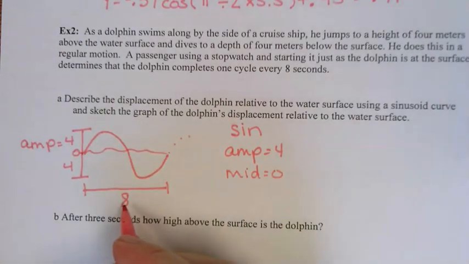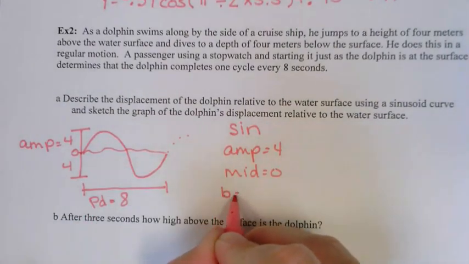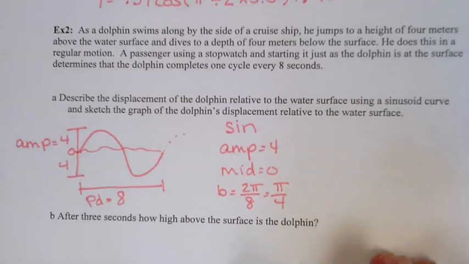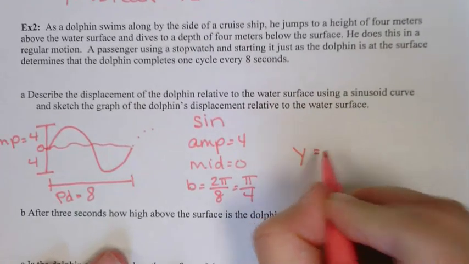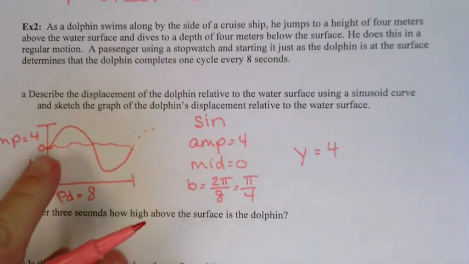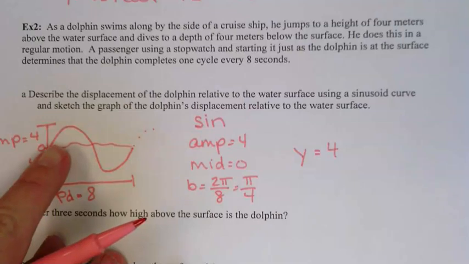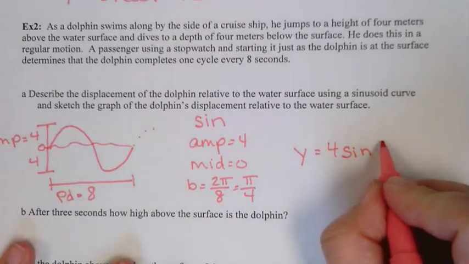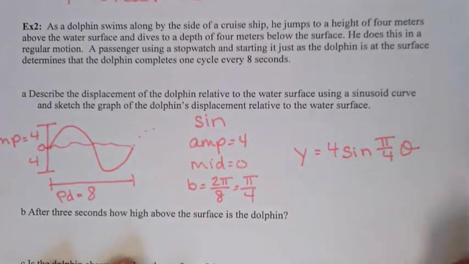We've got to find our b value because 8 is our period. So b equals 2 pi over 8, which reduces to pi over 4. No phase shift was provided, so we don't have to worry. So our equation, y equals 4. They said he's coming out of the water when he started the jump. That's why we're going to draw it like this. Sine pi over 4 theta. There's no midline and there's no c, so we're done.